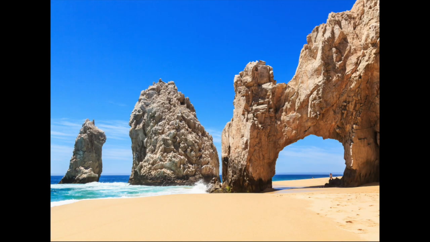In these pictures, you can also see sea stacks that have formed. Now, a sea stack forms when a sea arch erodes so much that it collapses and only the outermost part of the arch is still visible above the sea line.